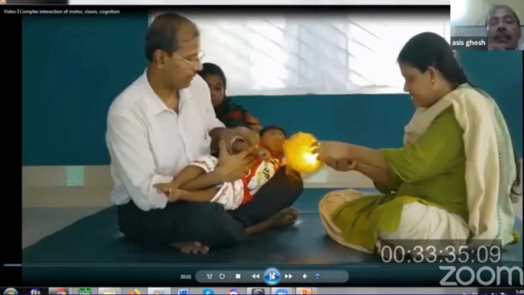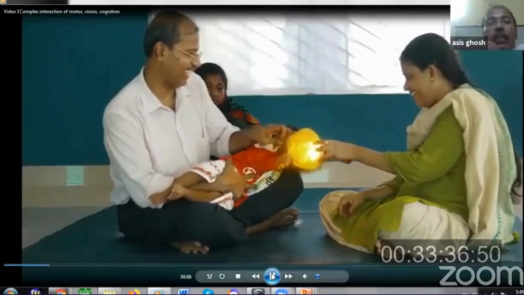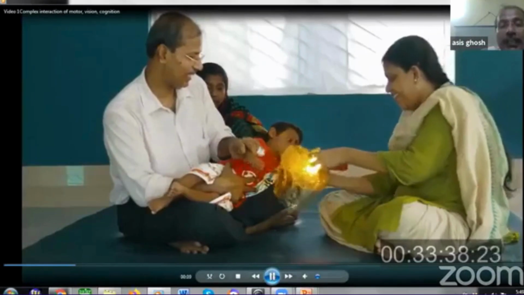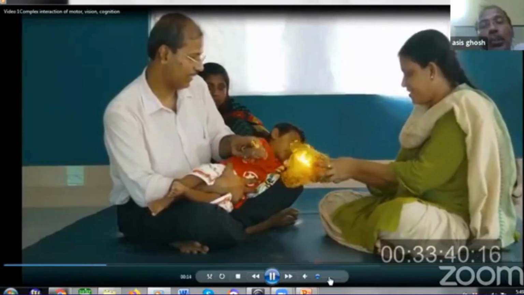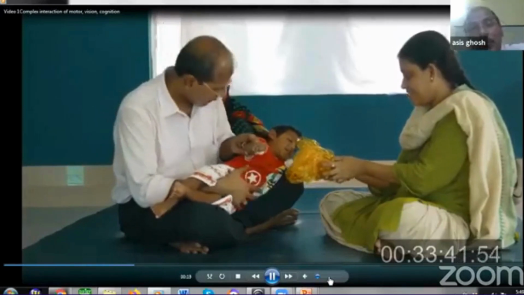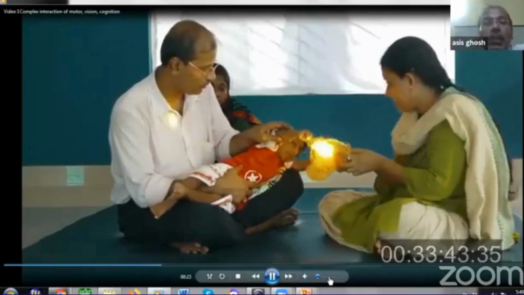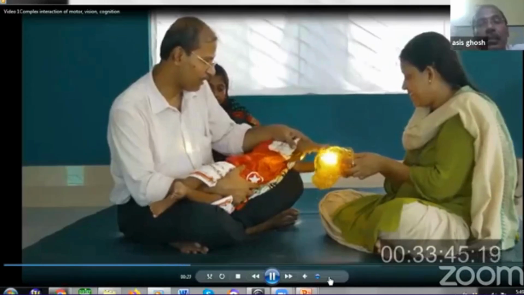Let us see. This child is spastic quadriplegic, has microcephaly, having myoclonic jerks. And what is actually happening here? You can see the position of the child. The child is in side lying position. The child also has some visual problem which you could make out. Now she is my colleague. At the back is the mother who is observing what is happening.